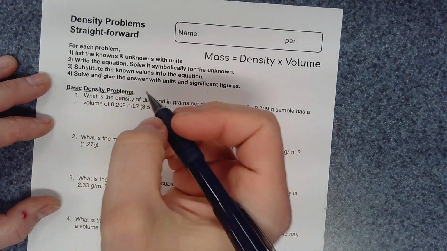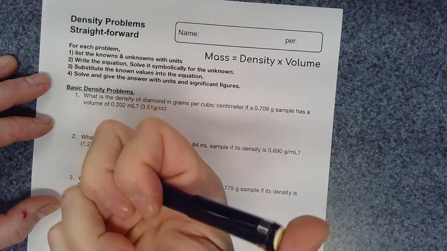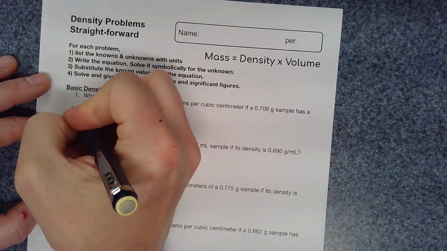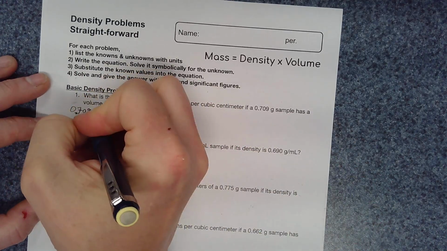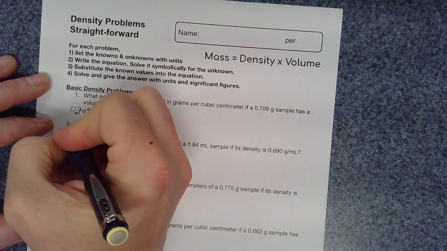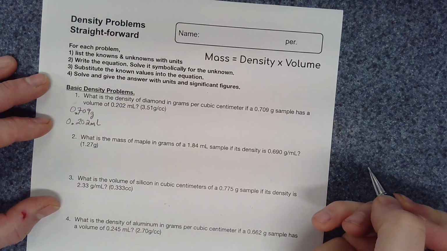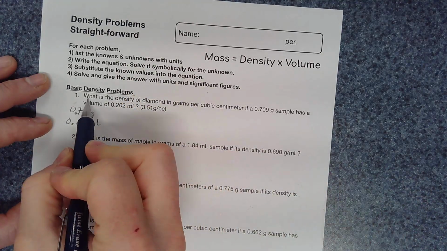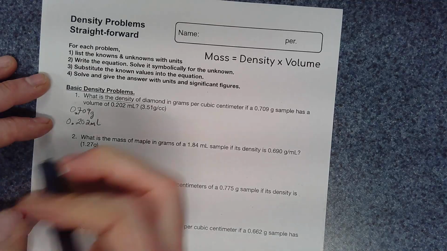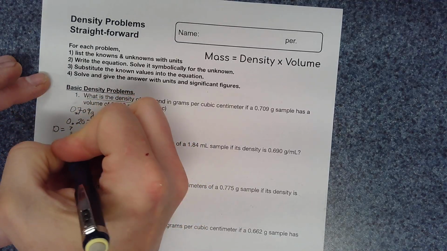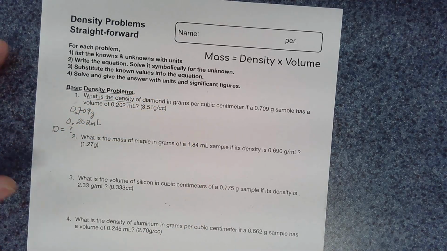with units. So, in the problem, we have 0.709 grams. We have 0.202 milliliters. And it says in here, what is the density? Since it says what is the density, we know that D is going to be equal to some question mark, and that's what we're trying to solve for.